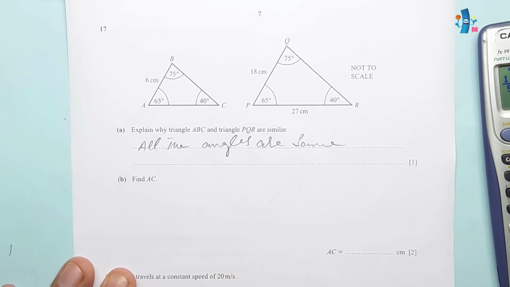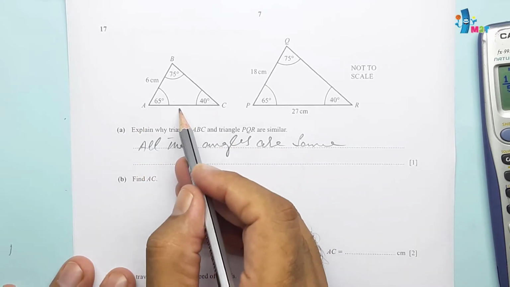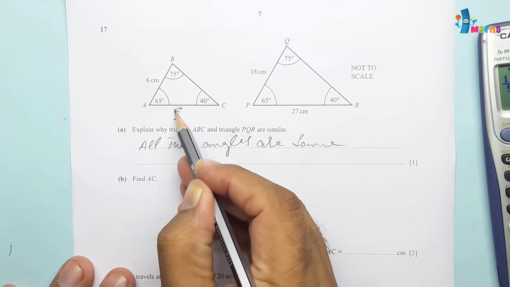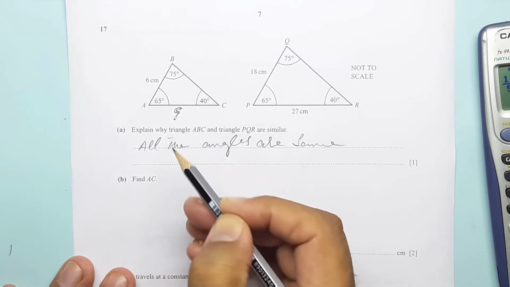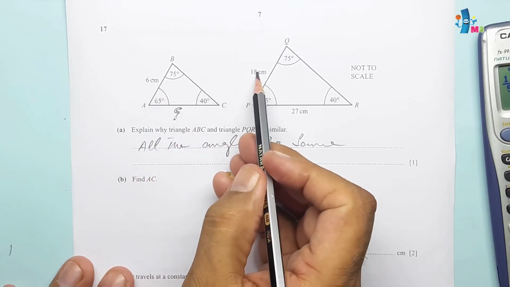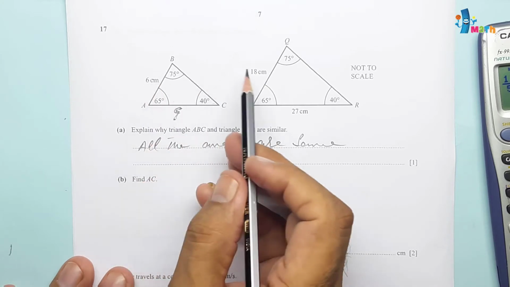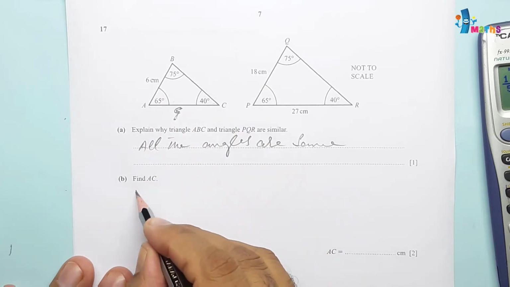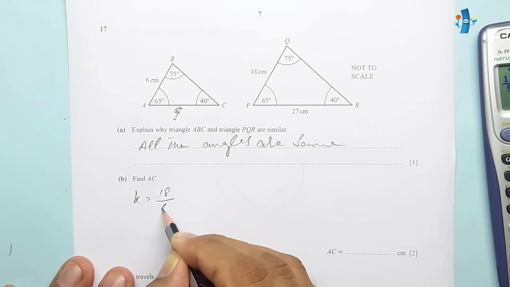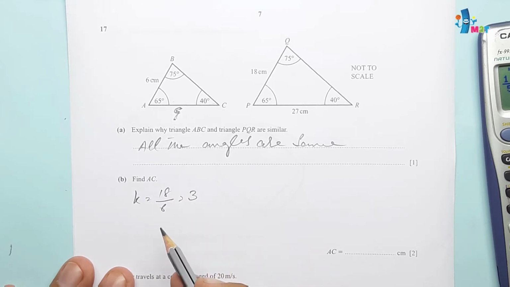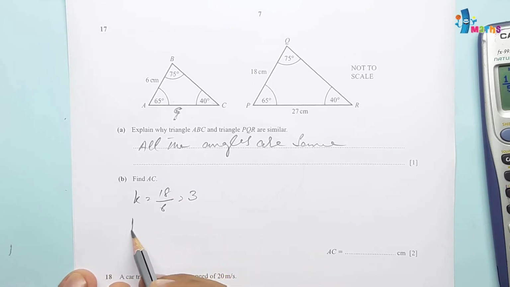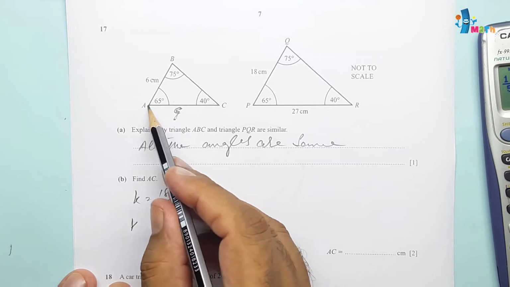So find AC. AC is this one. So this side we have to find. So to find this side, we can check the ratio. So 18 divided by 6. So K value will be equal to 18 divided by 6, which is equal to 3. And for volume, we will be using K cube. And not volume, basically directly length we have to check.